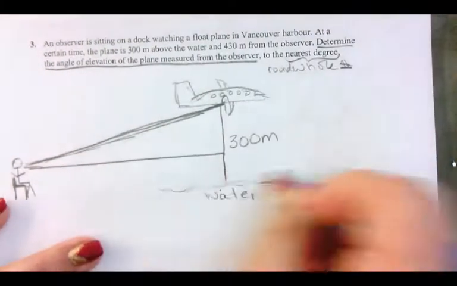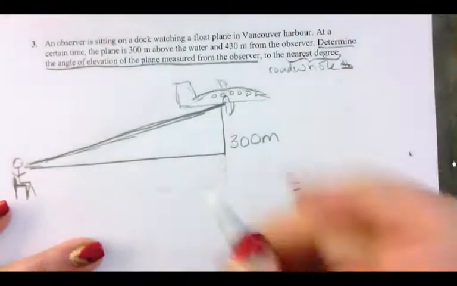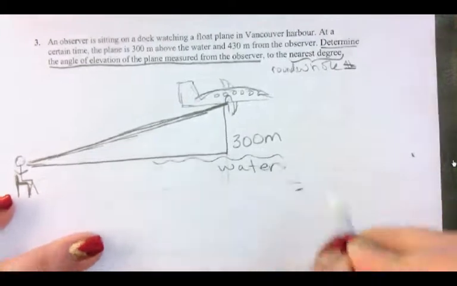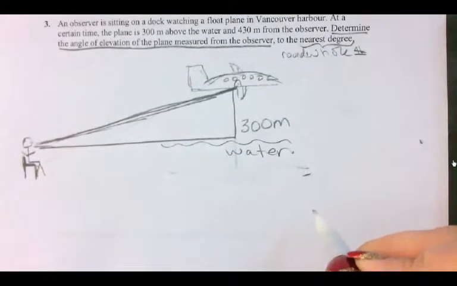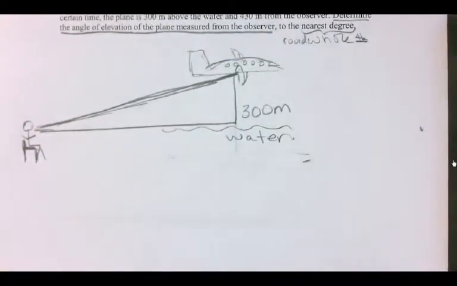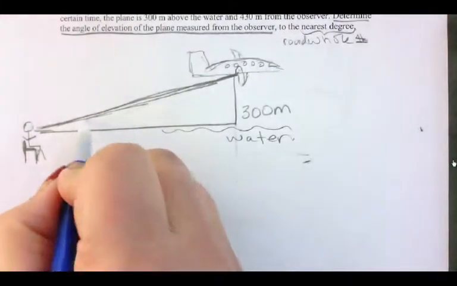Now, see, this water is supposed to be at the same level as our dude watching the plane go by. Can we get on with it? Stop making fun of my picture. All right, so here. Does this drawing make sense a little bit? Yeah, it's a little better. Okay, so he's watching. Now we have to figure out what?